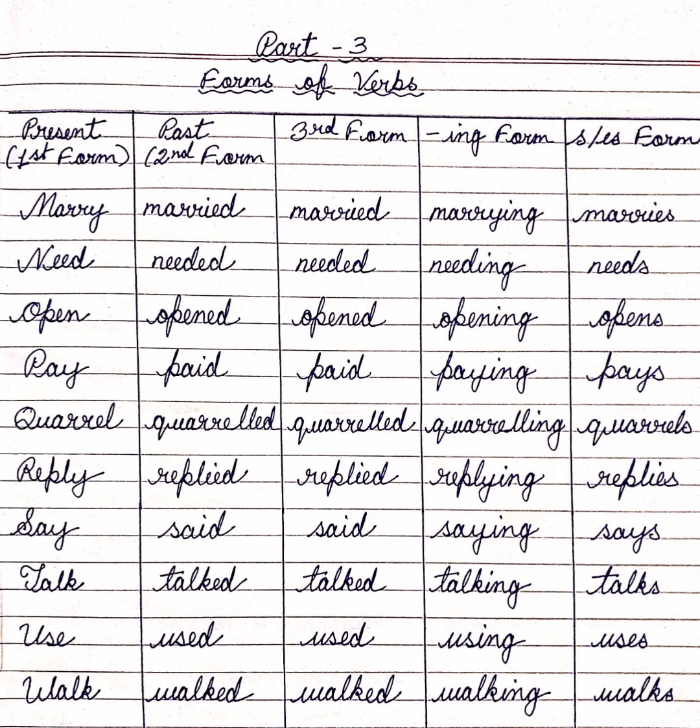Next, reply, replied, replied, replying, replies. Okay? Next, say, said, said, saying, says. Next, talk, talked, talked, talking, talks.